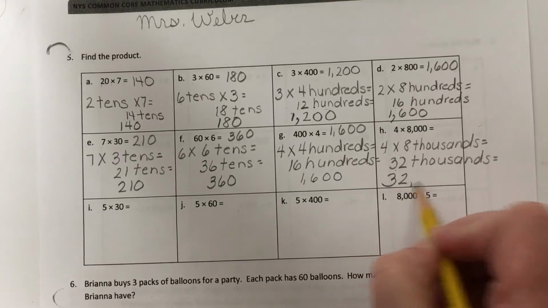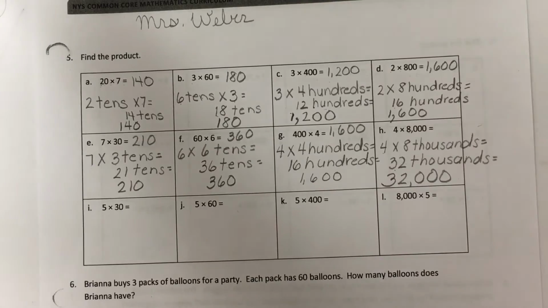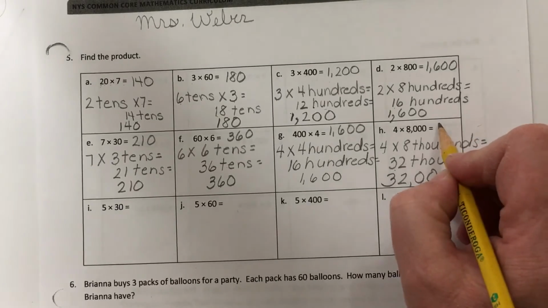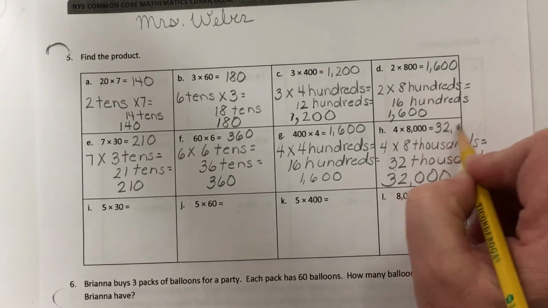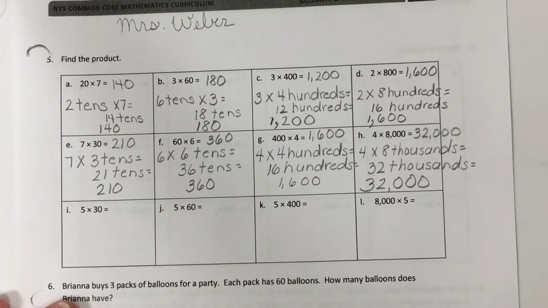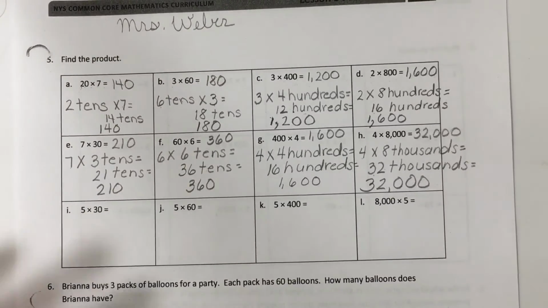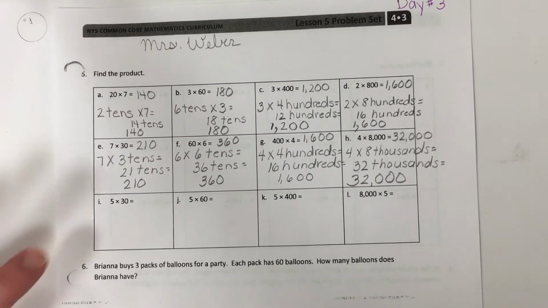It'll leave me with 2 thousands, 0 hundreds, 0 tens, and 0 ones. So 4 times 8,000 equals 32,000. You might be saying, Mrs. Weber, why in the world are we doing it this way? Well, later you'll find out, you'll understand.